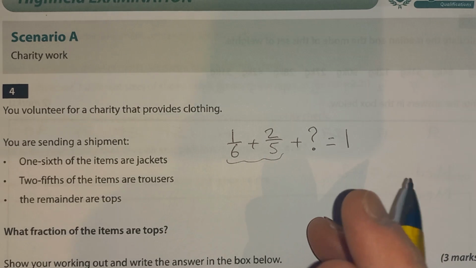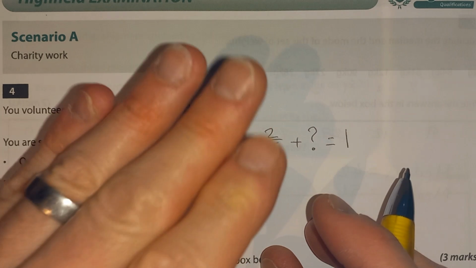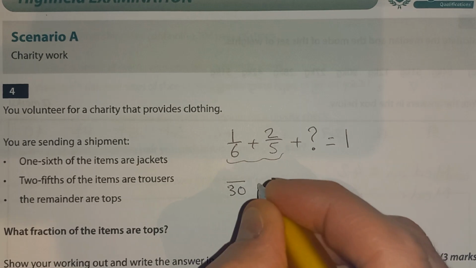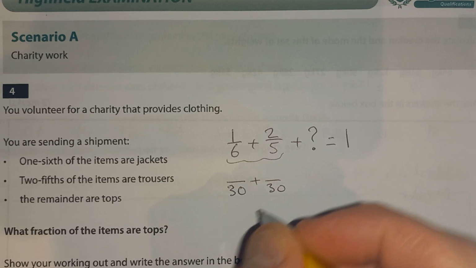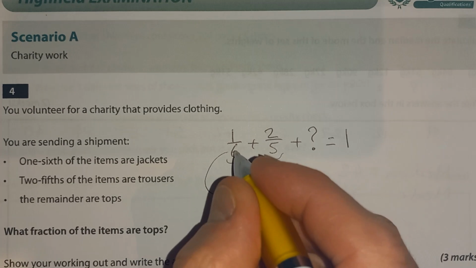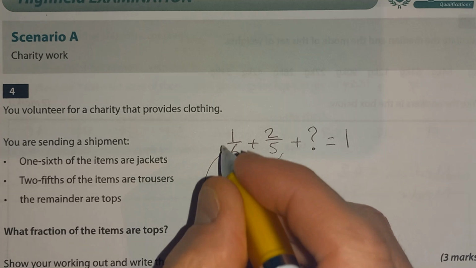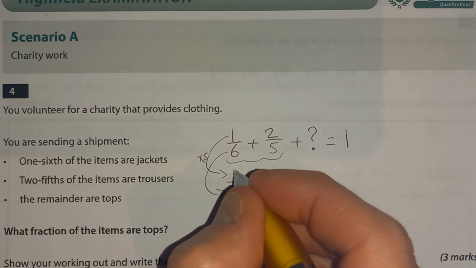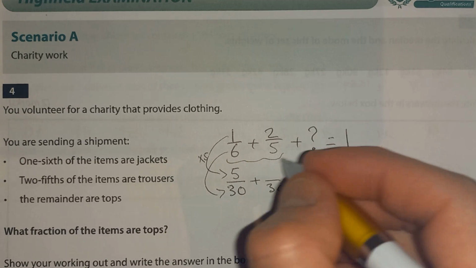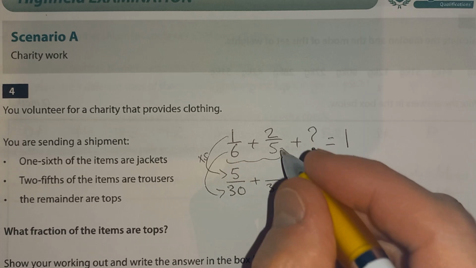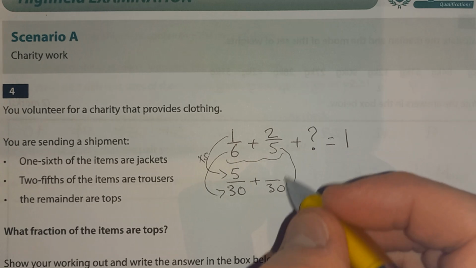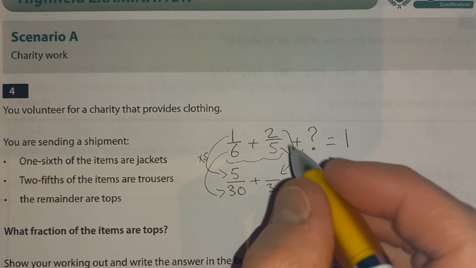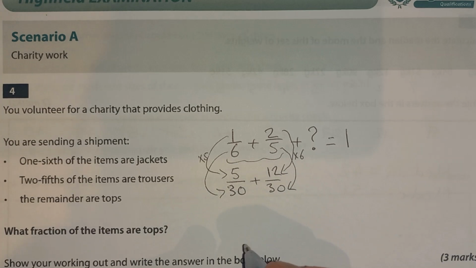So 5 times 6, 6, 12, 18, 24, 30. So we must be able to write both of these fractions as being over 30. And then we say, well, to get from 6 to 30, we multiplied by 5. So that means we're going to have to multiply this by 5 as well. So 1 times 5 is 5. Now looking at this fraction, we've gone from the 5 up to 30. Well, we know we multiplied that by 6, so we also need to multiply the 2 by 6. 2 times 6 is 12.